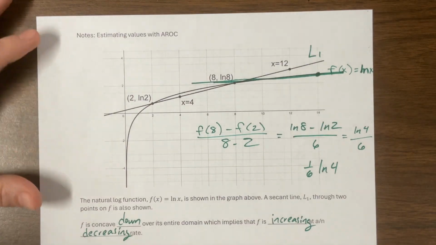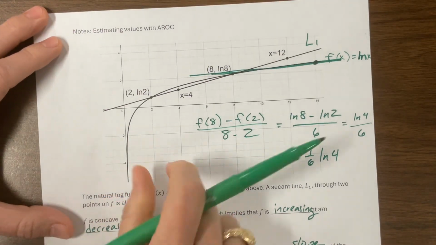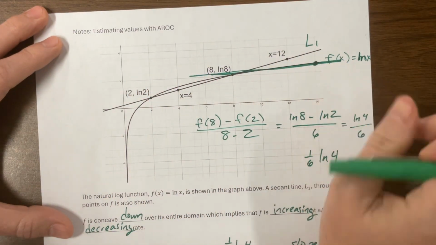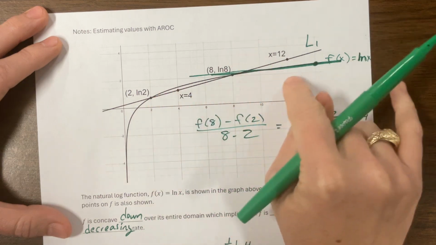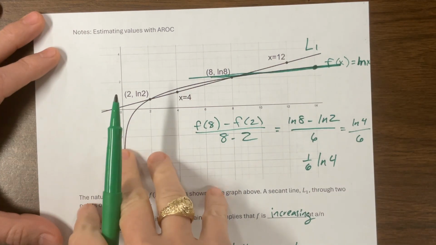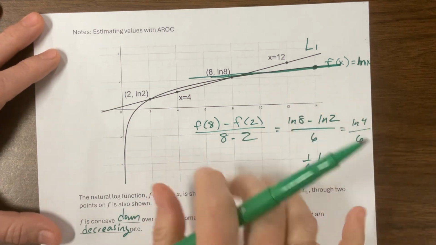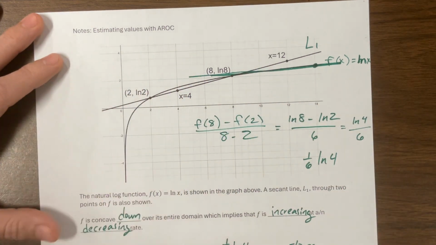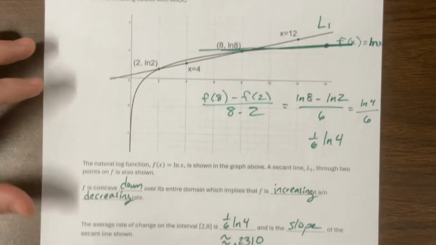Why is that? Because the function is concave down, the average rate of change is decreasing. So if I pick an interval where my x's have increased, then the average rate of change is going to be smaller than what I had before. That was kind of confusing. I hope that made sense.